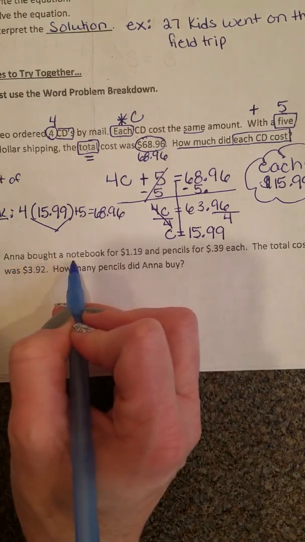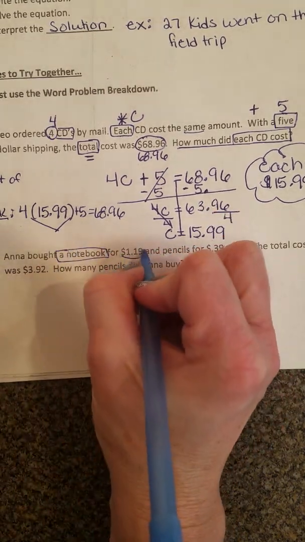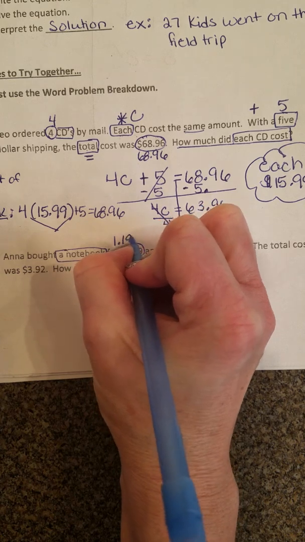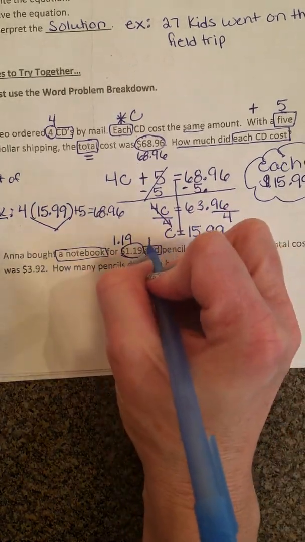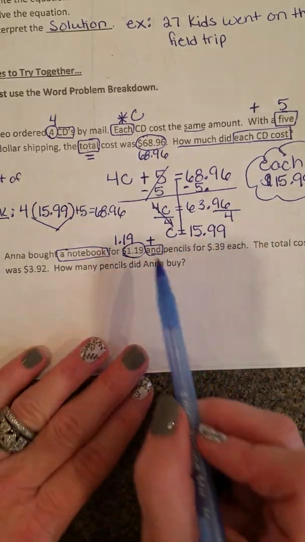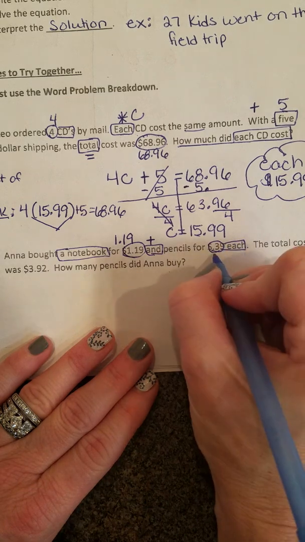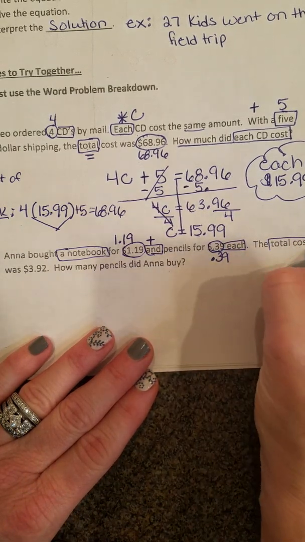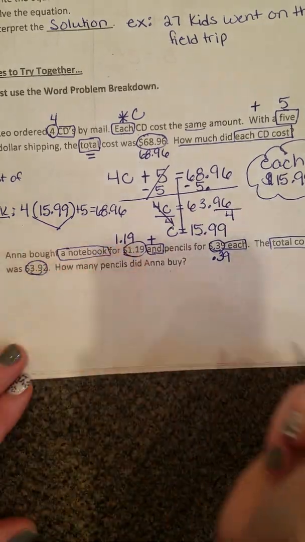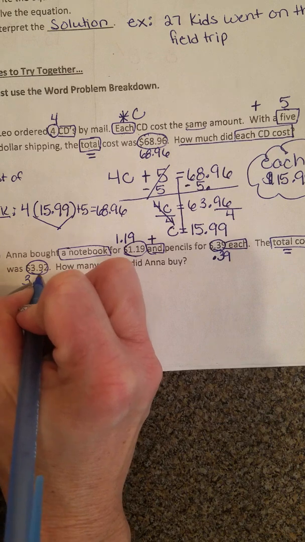So Anna bought a notebook. So a notebook means she just bought one of them for $1.19. And she bought pencils. And means we're adding it because she bought a notebook and pencils. And the pencils were 39 cents each. Make sure you have that decimal point in there. Then we have a total cost of $3.92. So remember, total cost is equals.